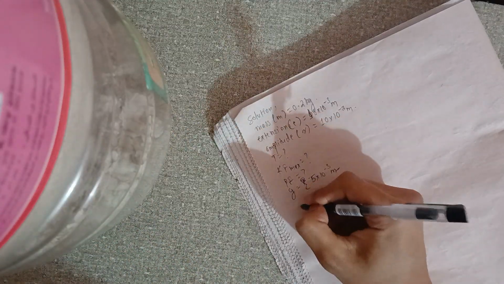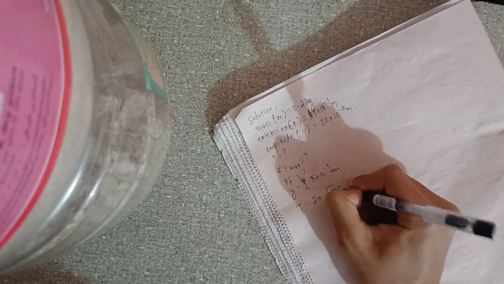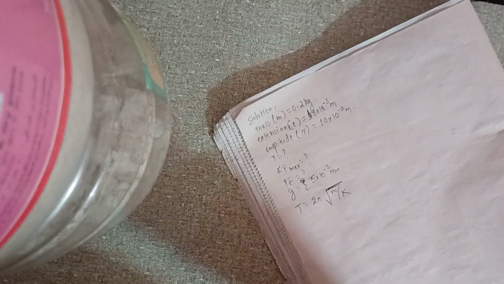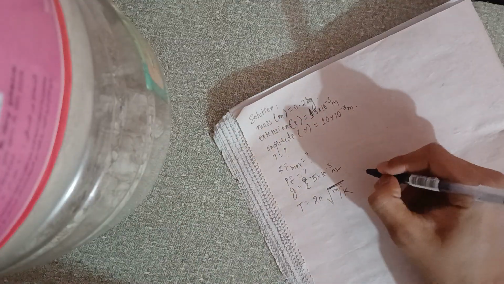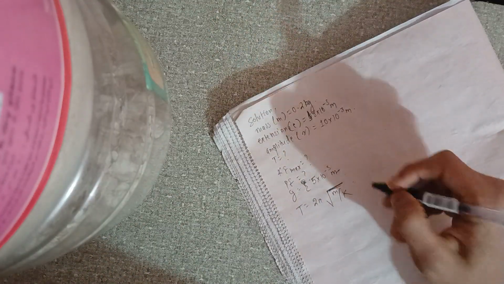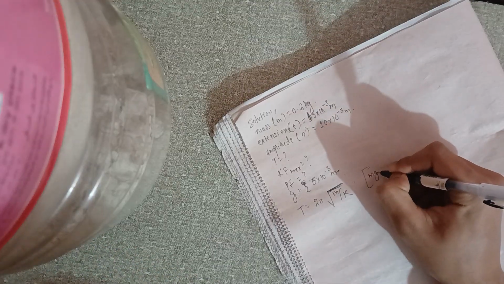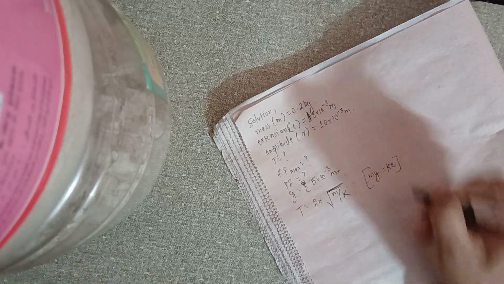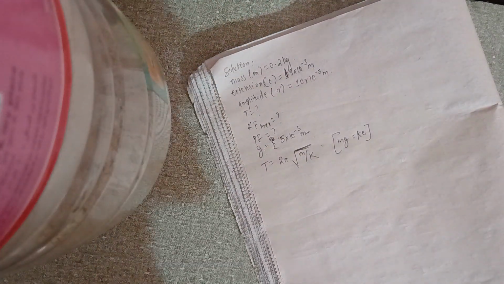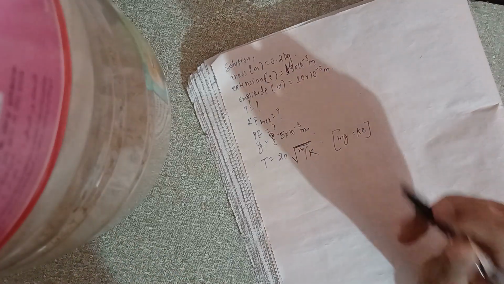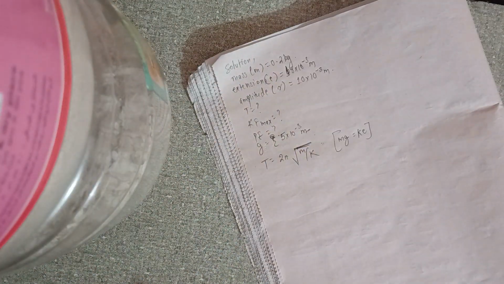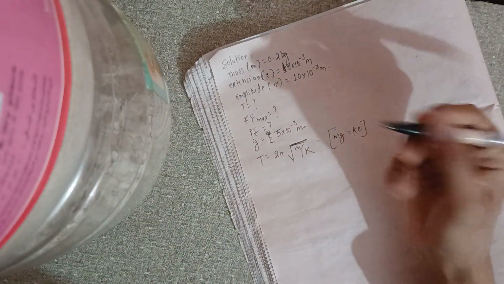Now we need to first find the time period. Time period we have is 2 pi under root m by k, but we have no way of finding out k in this question. There is no idea of how we are going to find k, but we have a relation that is very useful in this type of situation, that is mg, the weight, is equal to k times e, the extension produced, where k is the force constant. The product of these are equal in this question because that is given, and there is no external force. It is like the condition of self-supporting.